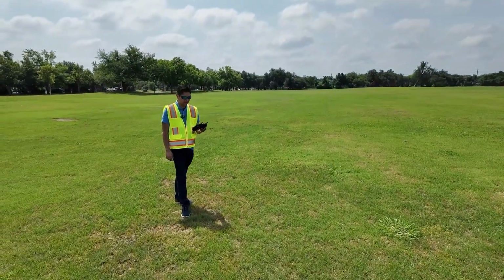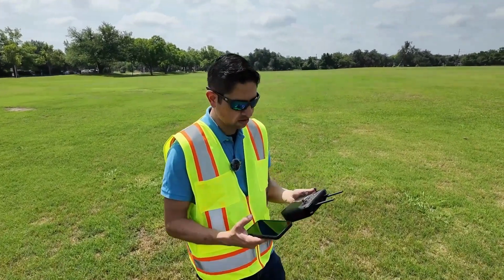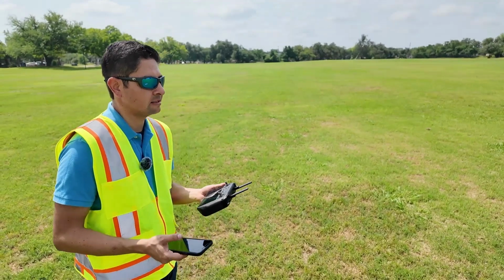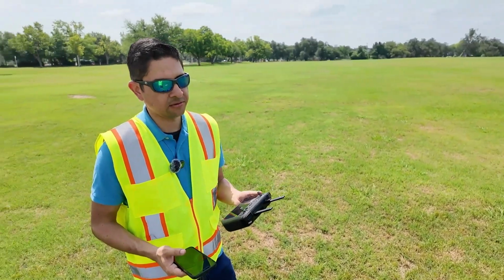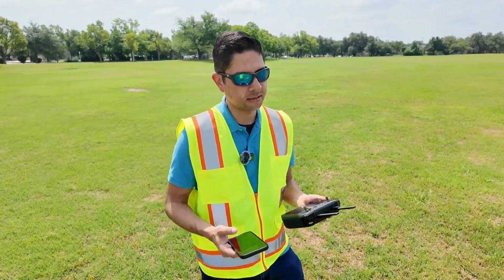It's very important for the RTK for your controller to remain connected to your hotspot. So just make sure that you don't disable the hotspot in your phone or a hotspot device that you might be using. If you do that during flight, you're for sure going to be losing that correction signal during flight.